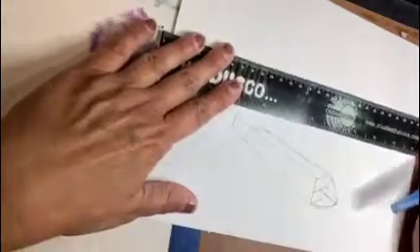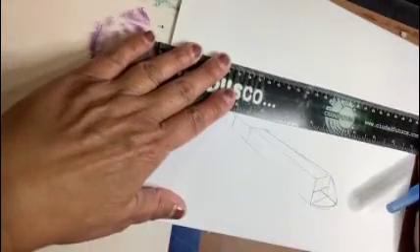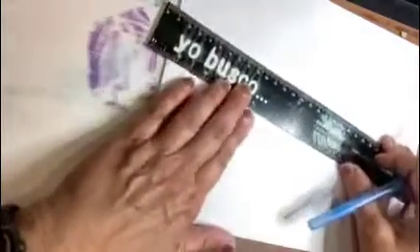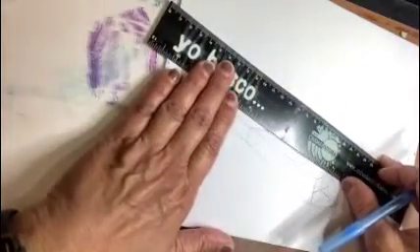And then I would take this back more. Actually, I'm thinking it should probably thin out right about there. I think that's a better end for it, right there, because you want the tail to be popping up in the back there.